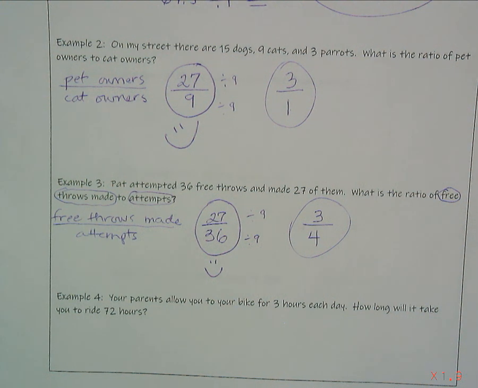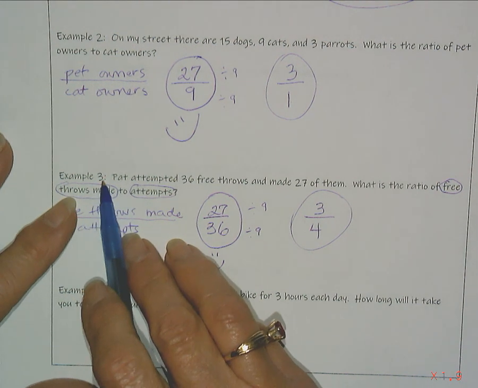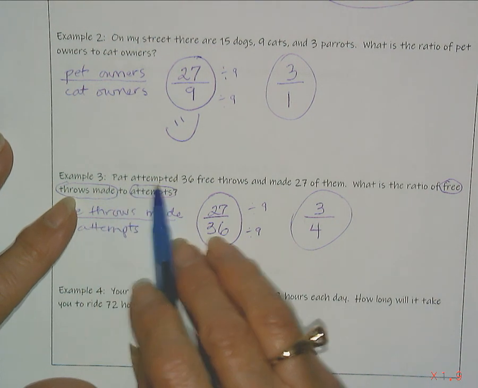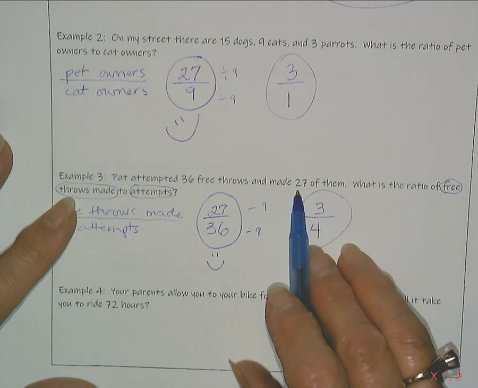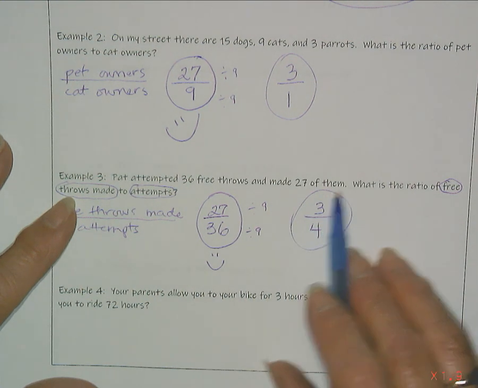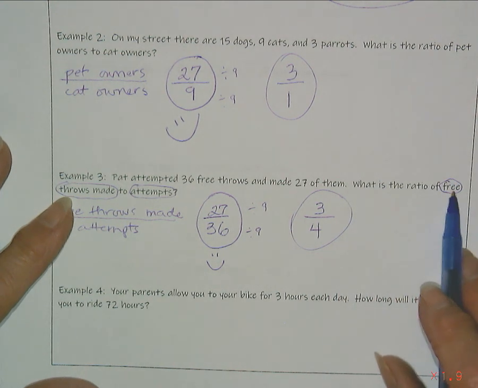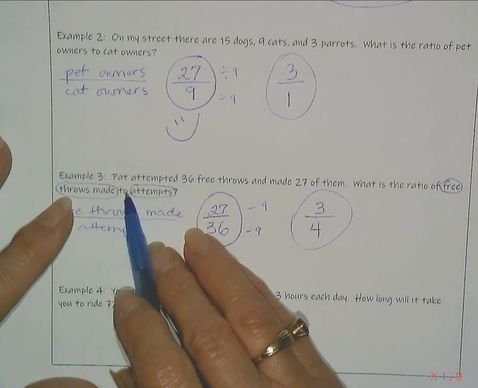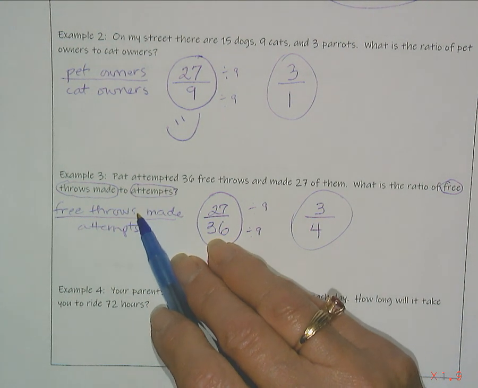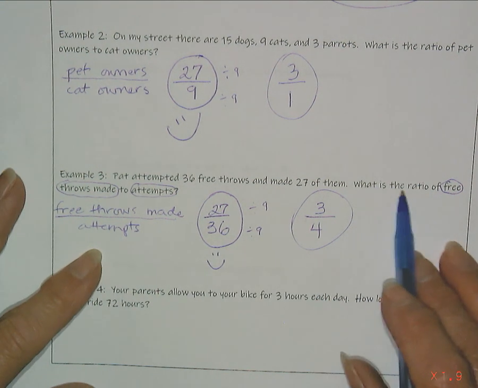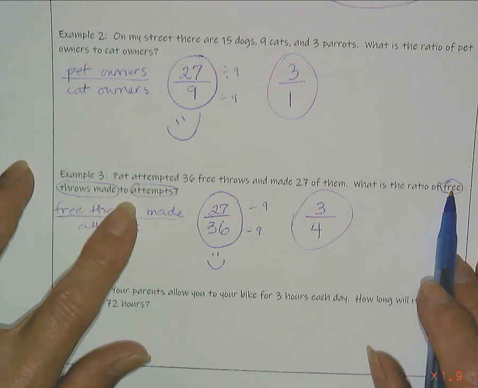All right, so we're looking at number 3 just to refresh our memories. Number 3 says, Pat attempted 36 free throws and made 27 of them. And then here's our question. What is the ratio of free throws made to attempts? So it's good to read the whole problem and then focus on the question. What is the ratio of free throws made to attempts?